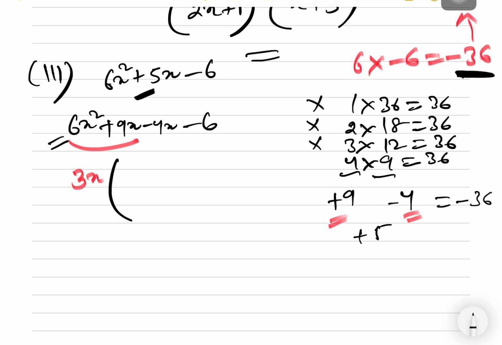So what is left inside the bracket? First term 6x square, if you divide by the common thing 3x, 6 divided by 3 is 2, x square divided by x is a single x. Now go to the second term, positive 9x, if you divide by 3x, the number will be positive 3, 9 divided by 3 is 3, x got cancelled, so this got over.